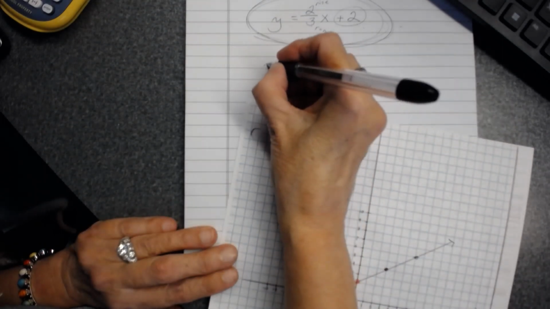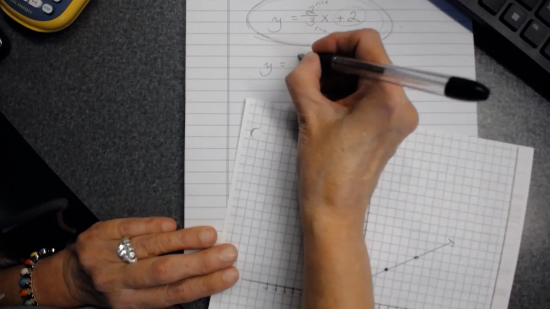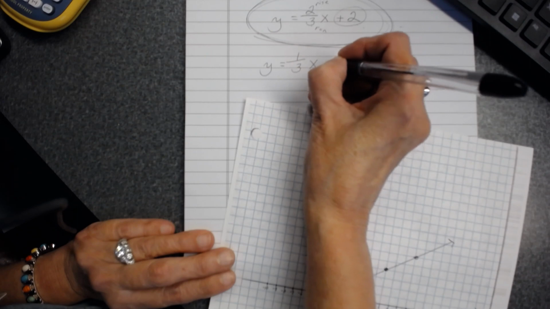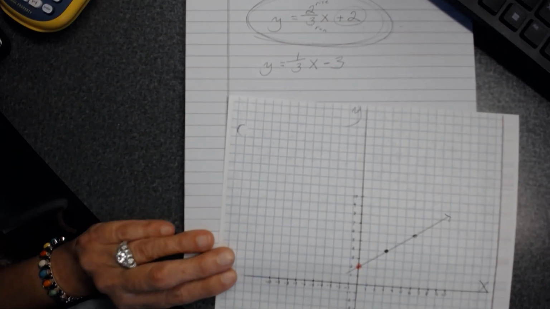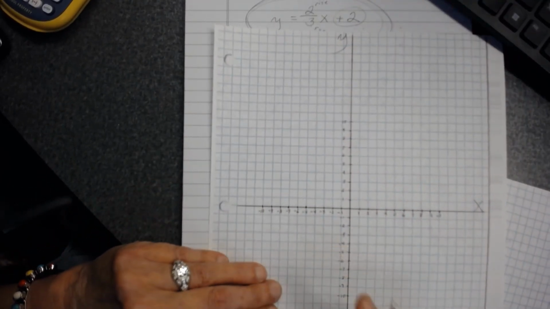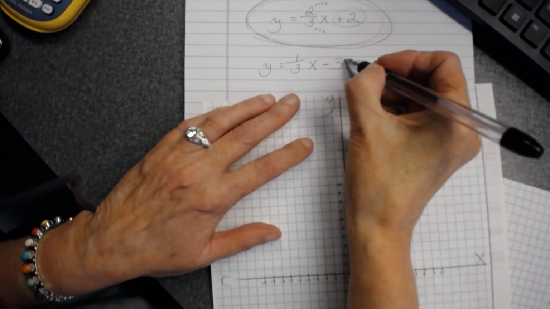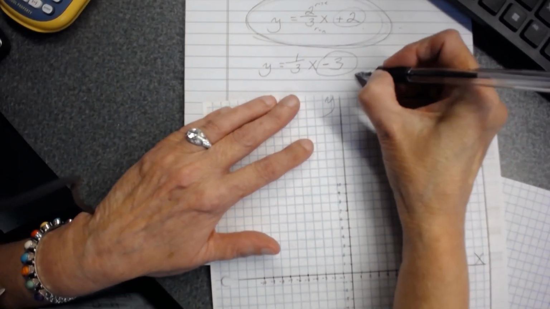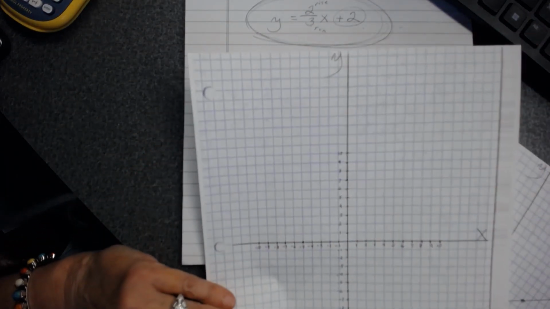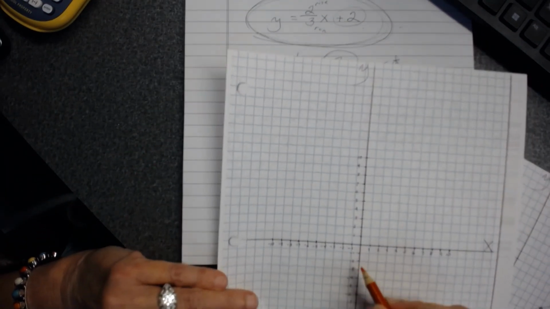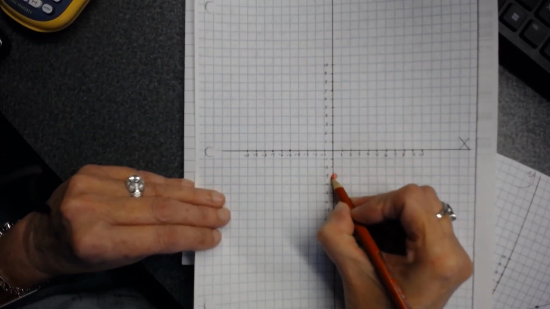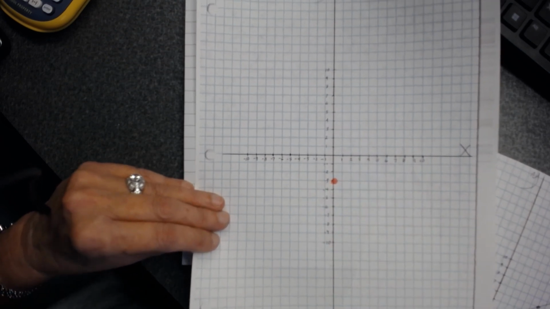Okay, let's say we have y equals 1/3 x minus 3. So here's our coordinate grid. We can see that negative 3 is going to be our y-intercept. So on my grid, I find negative 3 on my vertical y-axis, and I'll put a big point on that negative 3 right there.